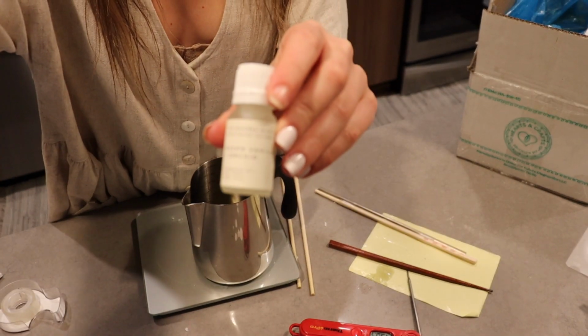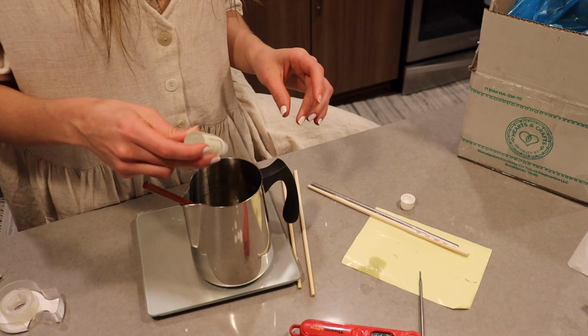Adding the sheer vanilla one to this guy. This is a very sweet smell.